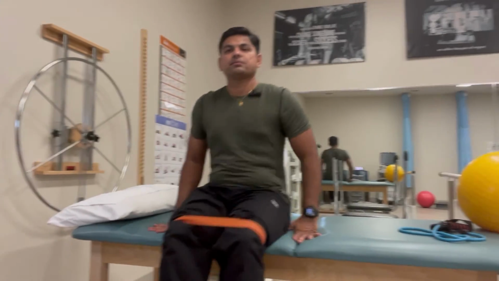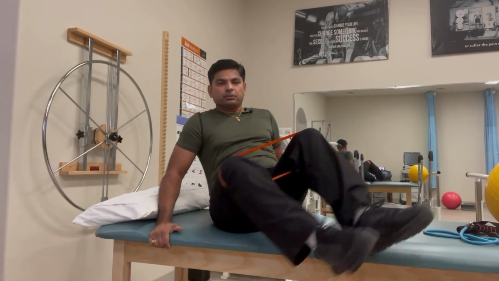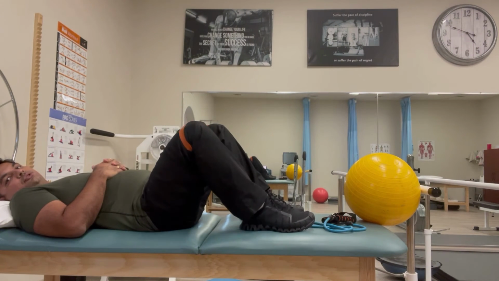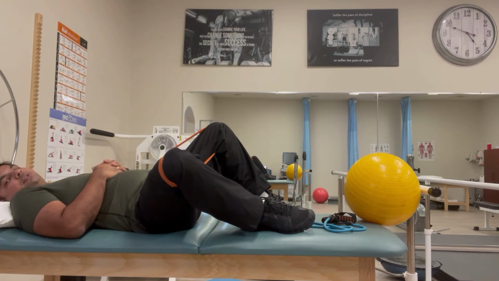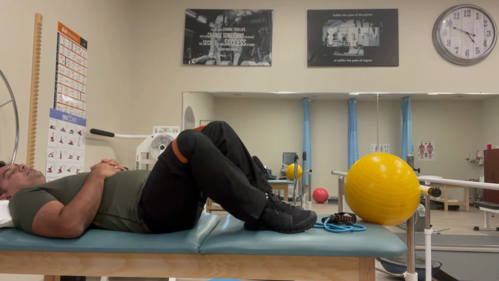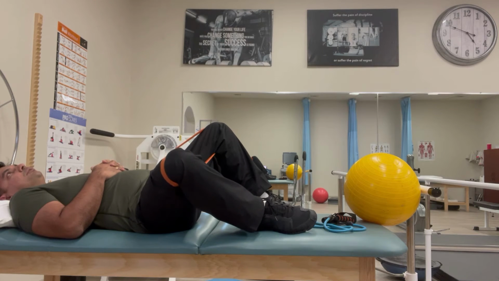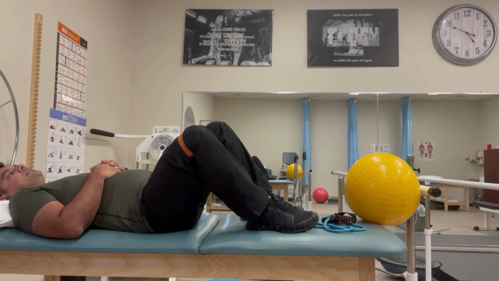Like this, and you lay down on the bed, then stretch, going out, hold it, and relax. Go out nice and easy, don't rush, maintain the form, make sure you don't compensate, and down.